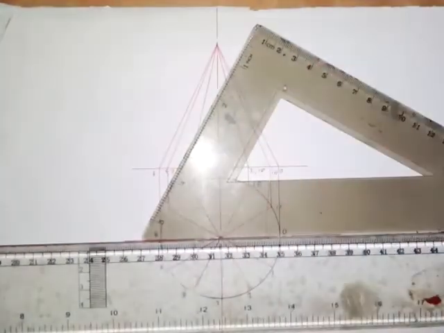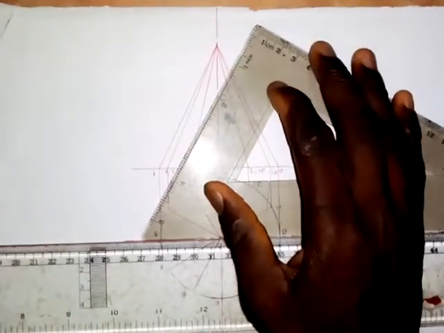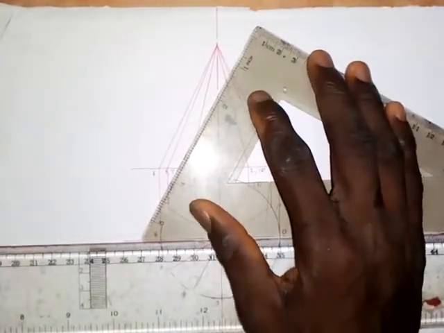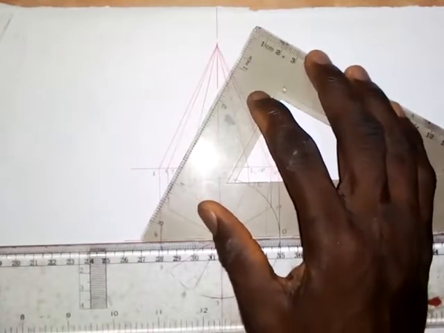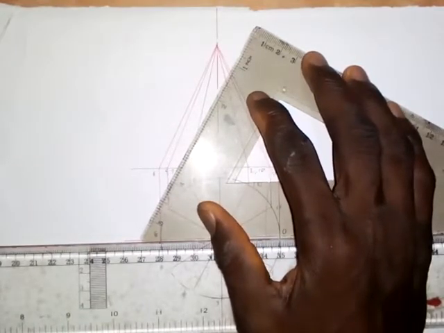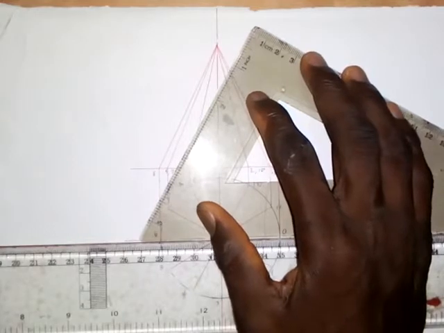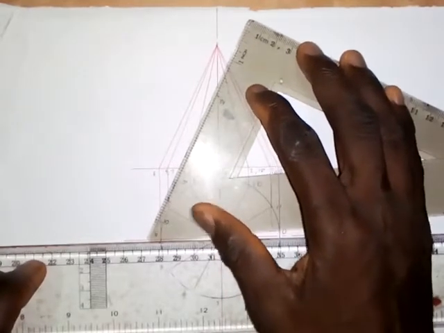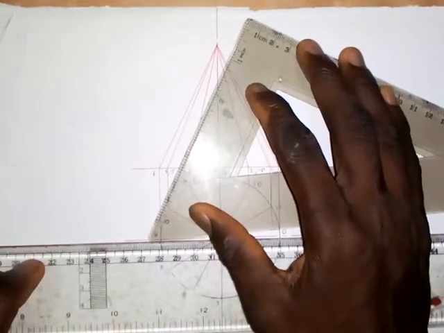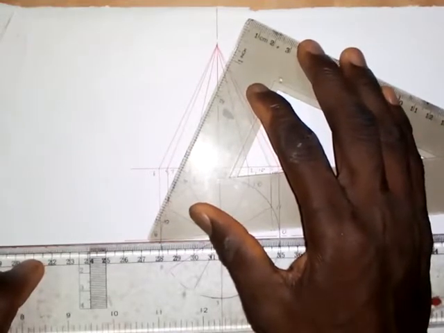So I'm going to draw the cutting plane. I want it to be parallel, so I'll just set it like this.